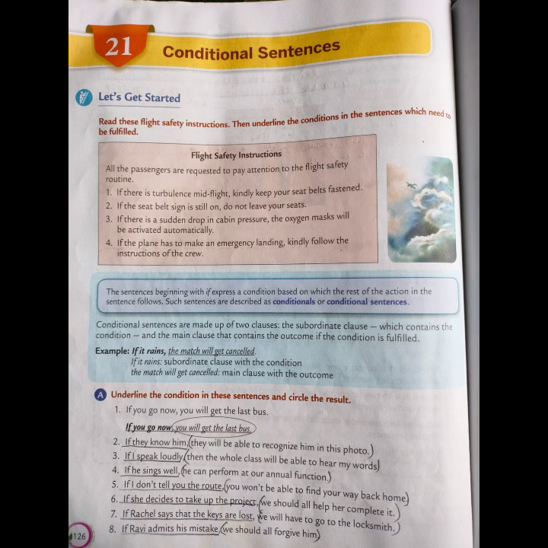The match will get cancelled. This is the main clause and the outcome of the condition. Outcome means result of the condition, that is, if it rains. This does not make complete sense in itself, right? This is the condition and the dependent clause.